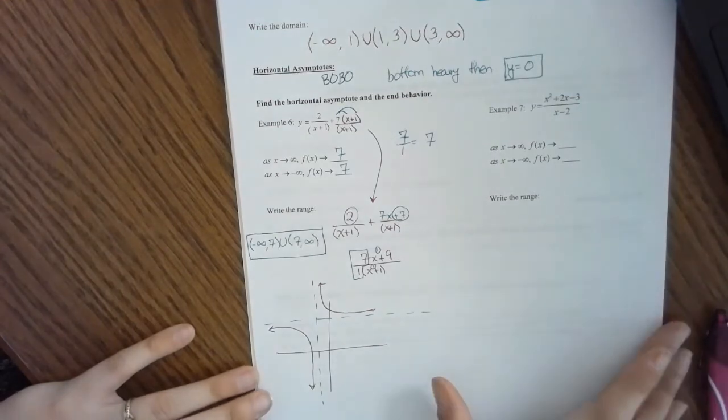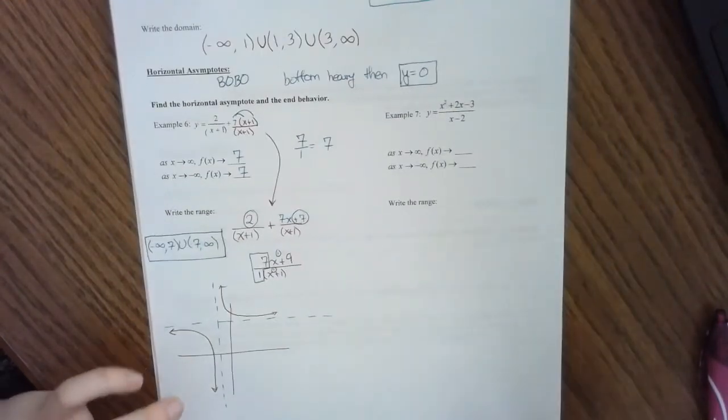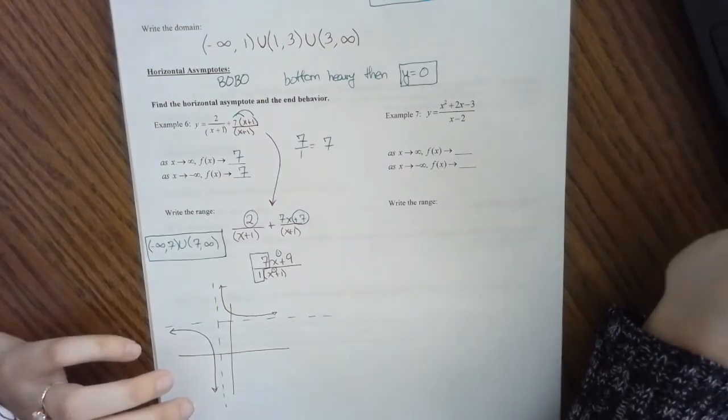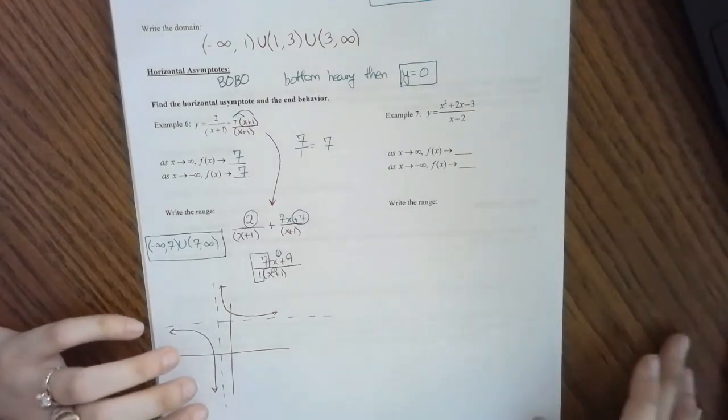Okay. Let's look at the next one. Oops, another announcement. Okay, hopefully that was the last interruption because this is the last problem.